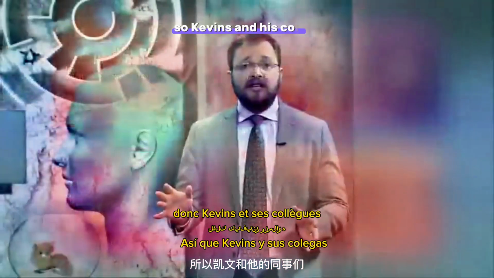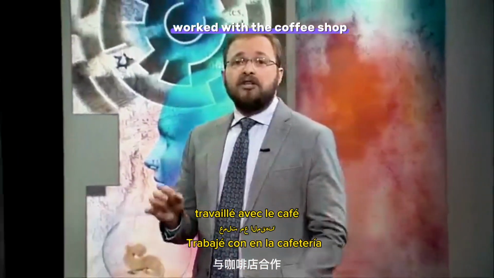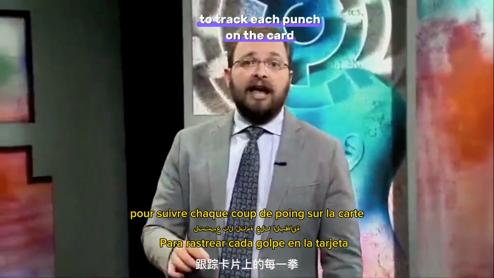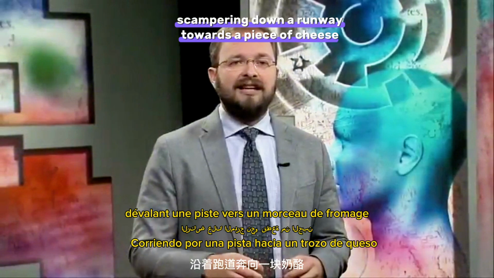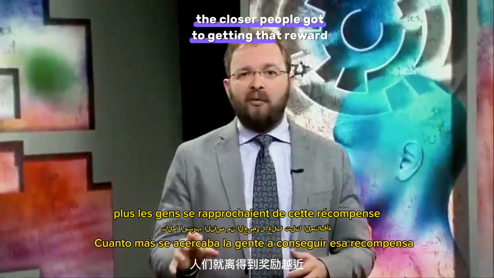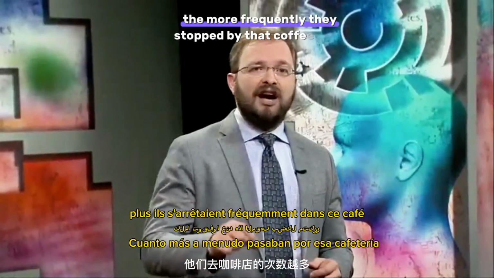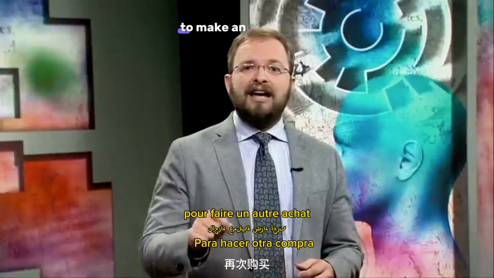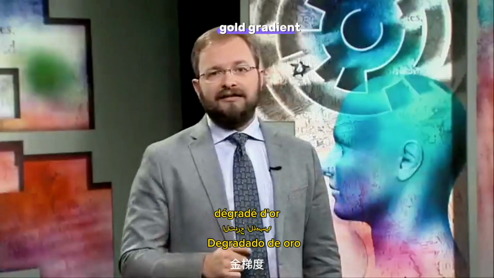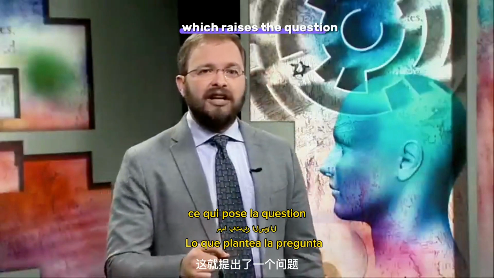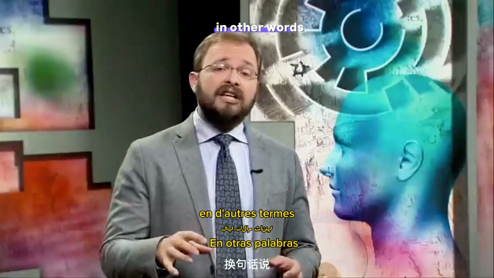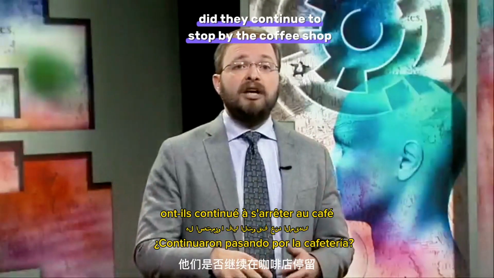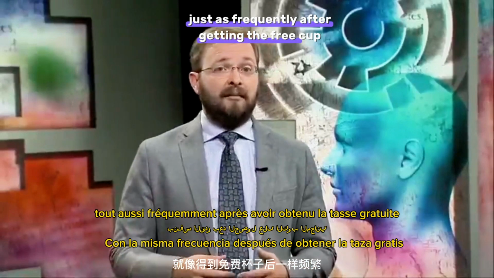So, Kivetz and his colleagues worked with the coffee shop to track each punch on the card and when the free coffee was redeemed. And sure enough, just like rats scampering down a runway towards a piece of cheese, the closer people got to getting that reward, the more frequently they stopped by that coffee shop to make another purchase. Goal gradient. Which raises the question, did people just come to love the coffee more the more they drank it? In other words, did they continue to stop by the coffee shop just as frequently after getting the free cup?